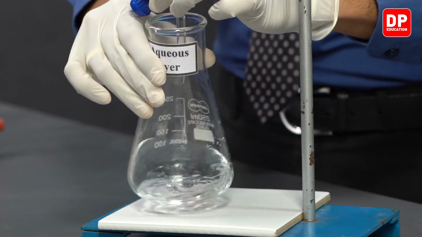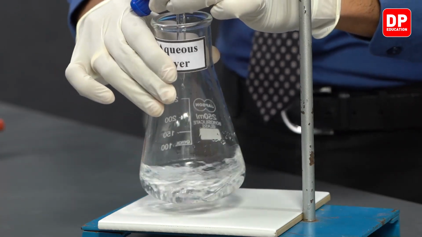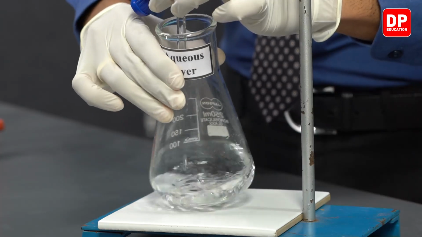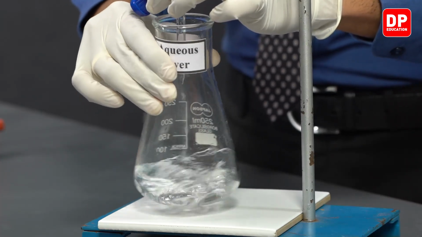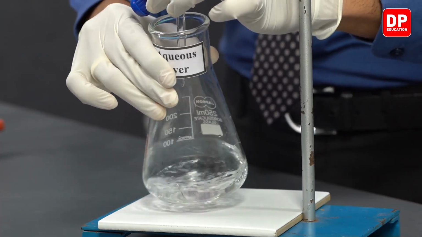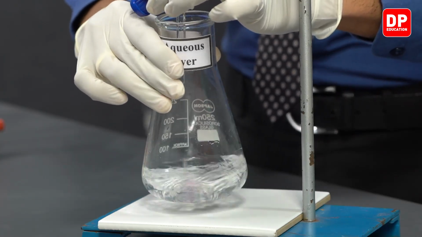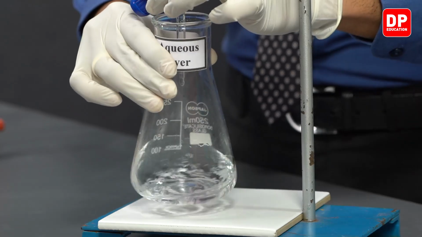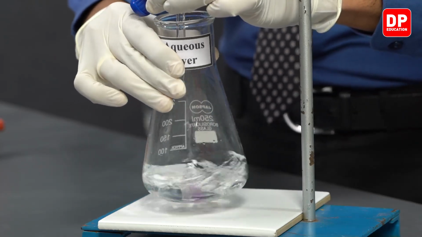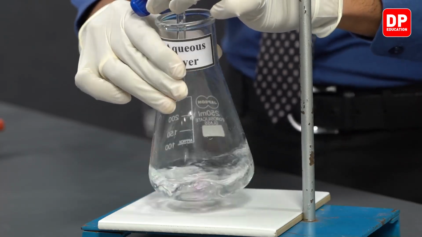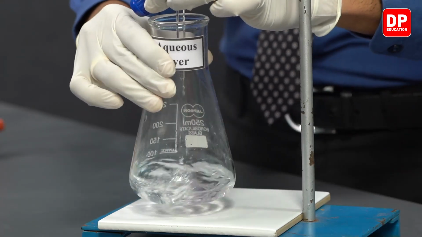We will gradually start to add sodium hydroxide, and when we observe a pink color being somewhat persistent in the titration flask, at that point we will slowly add sodium hydroxide drop by drop into the titration flask until a permanent pink color is observed.